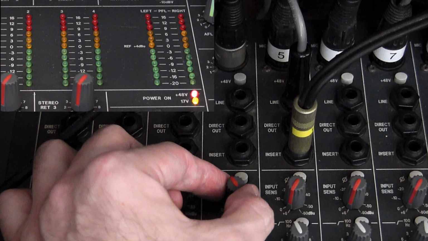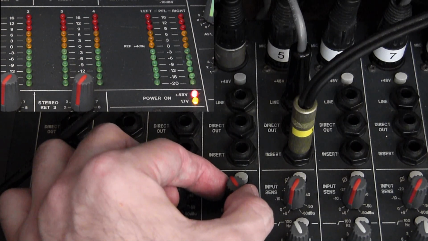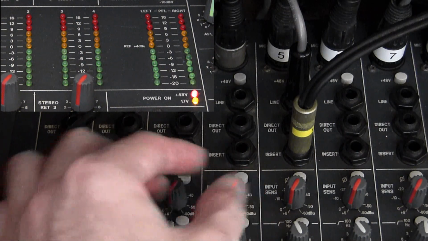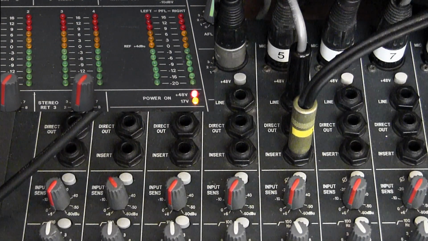an extremely weak signal. Now I'm going to repeat this, this time with you listening to the output of the mixer so that you can hear what the signal sounds like.